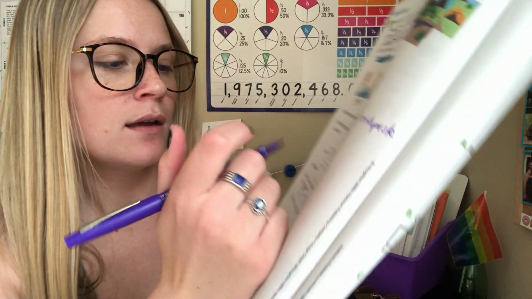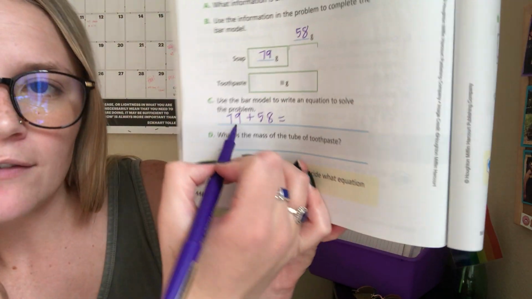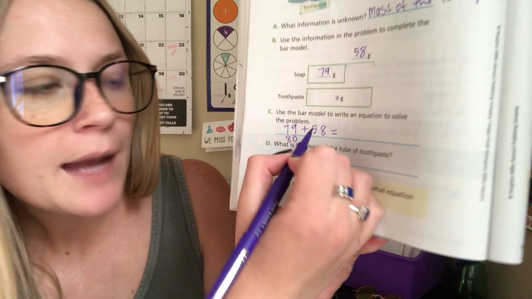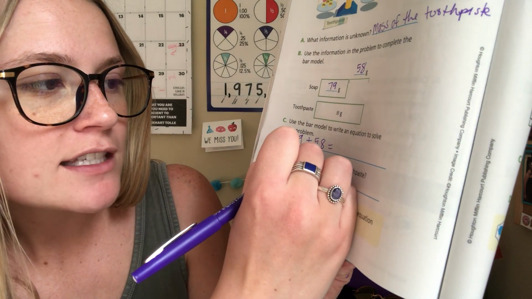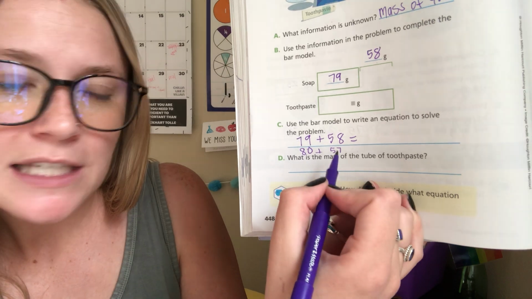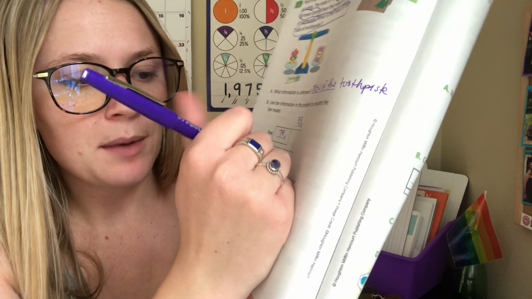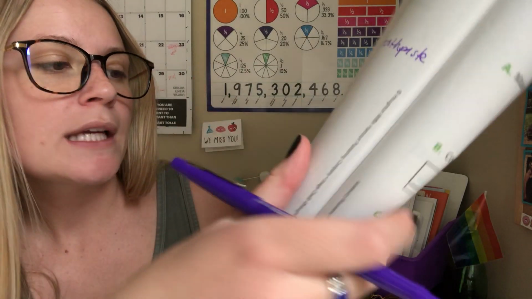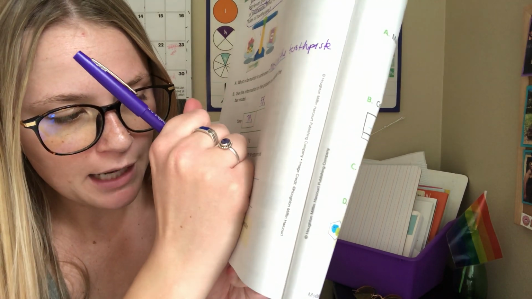we'll solve it. I'm gonna do some regrouping. So 79 is really close to 80, and that would make 58. I'm gonna take 1 away from 58, give it to 79, make it 80, and that will turn 58 into 57. Then I'm gonna add up the 10s, so 80 plus 5 10s, so 80 plus 50 is going to be 130, plus 7 1s is 137. So what is the mass of the tube of toothpaste? 137 grams.